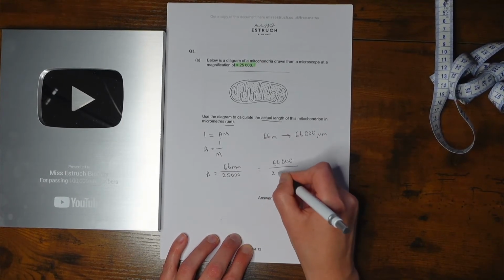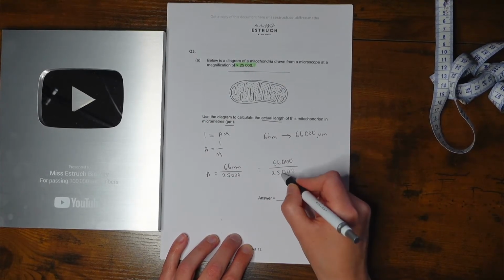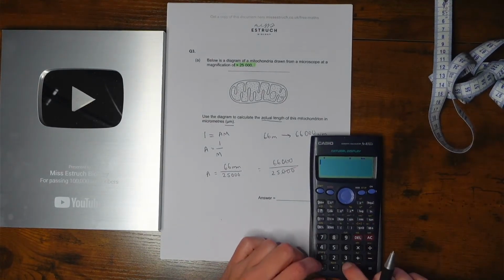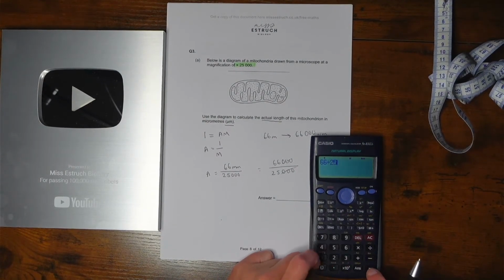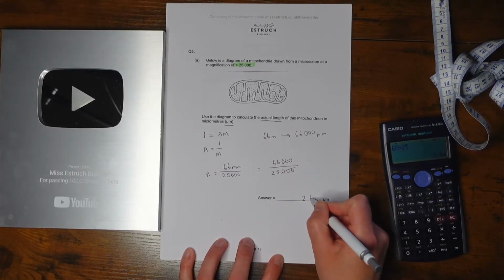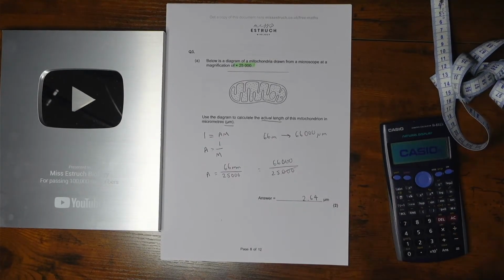66,000 divided by 25,000, or basically 66 divided by 25. So we have 2.64 micrometers. So that's what we do for that one there.